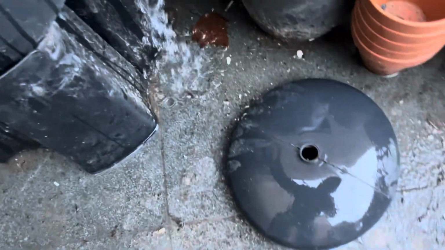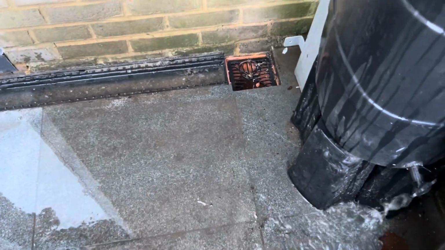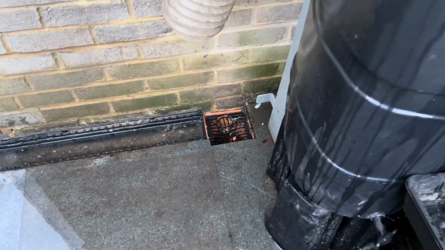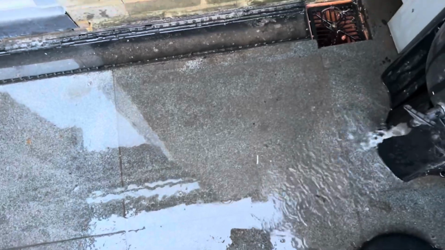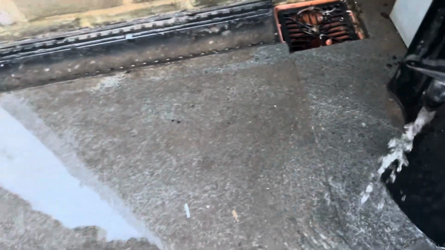Let's let this out as well. And that's gonna probably go around there. That's something of simulated rainfall.